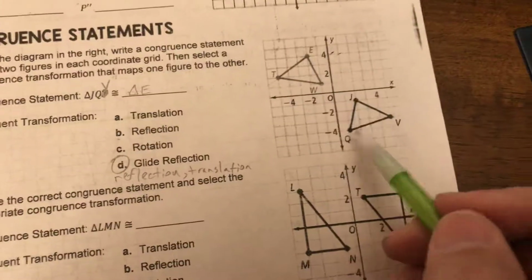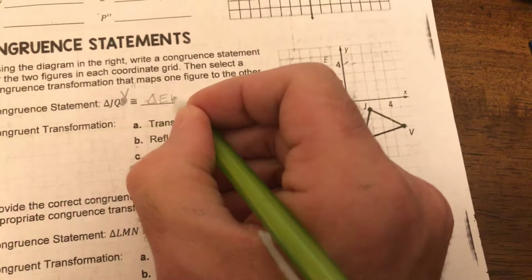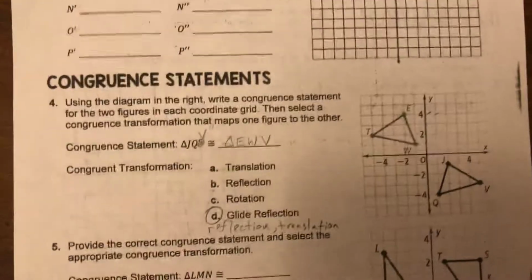And then you look and see which one goes with Q. So Q, when it flips, so Q will end up being W. So it's going to be E, W, V. Okay. These aren't too hard, but it does require some thinking. And then you might have one like this, okay?